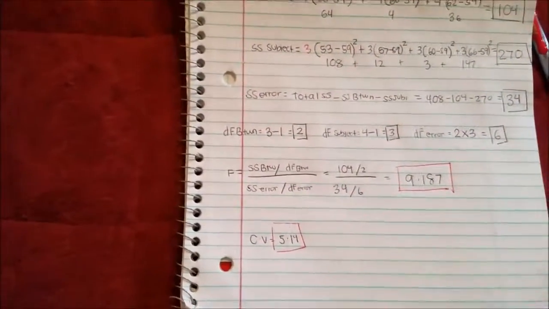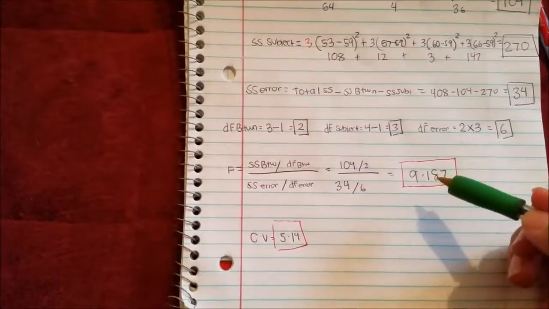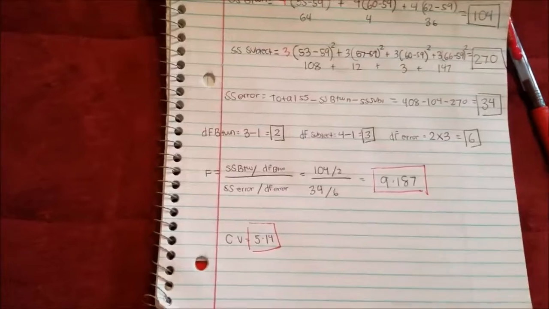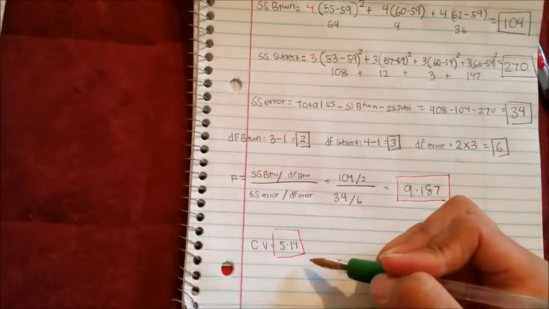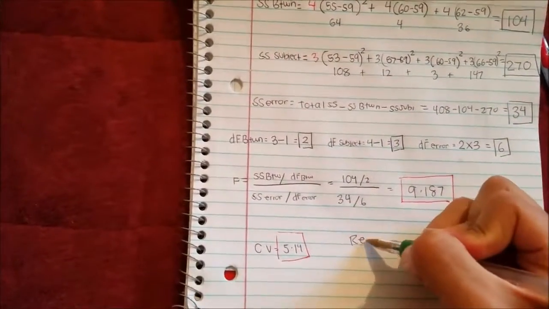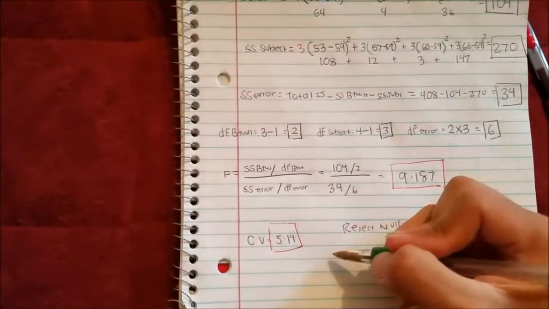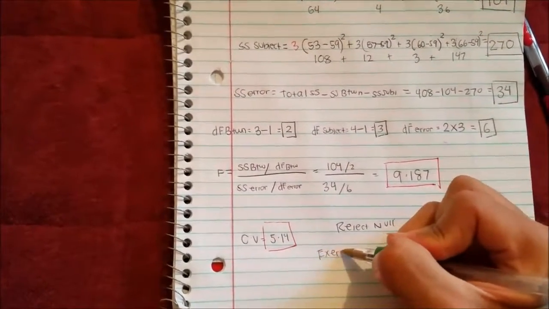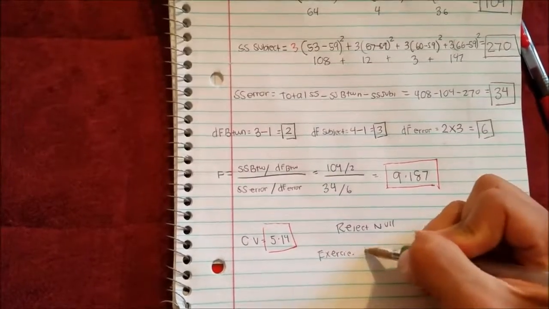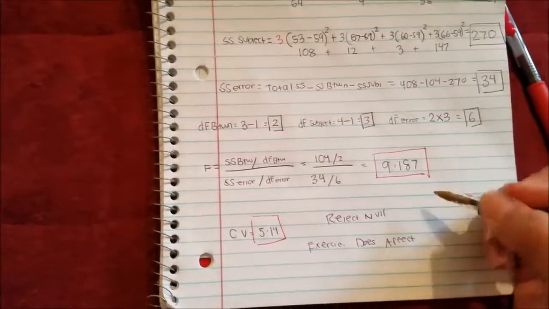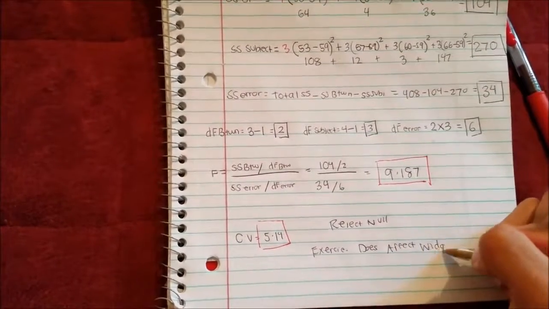Next and final step is to compare the F statistic with the critical value. This F statistic falls within the critical region, so that means that we're going to reject the null. What that means is that exercise does affect the widgets produced.